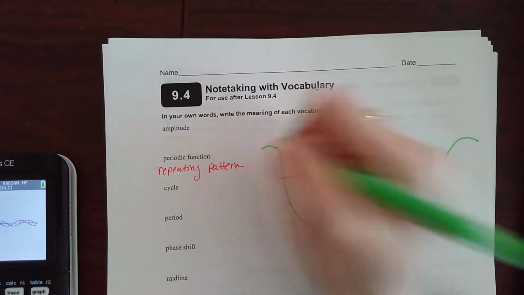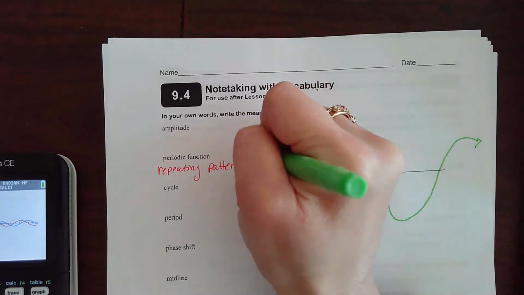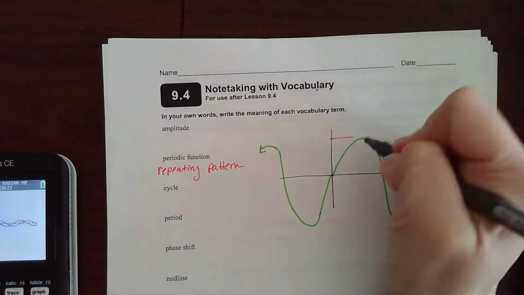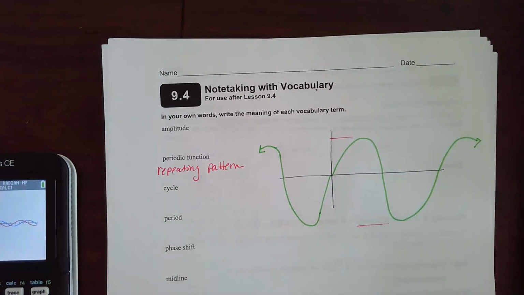This is a graph that goes on forever and ever. A couple things I want you to point out. Number one, there's going to be a max line and a min line. And so your whole function exists between those values.